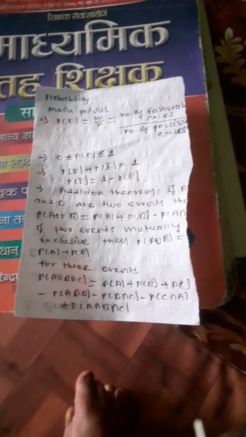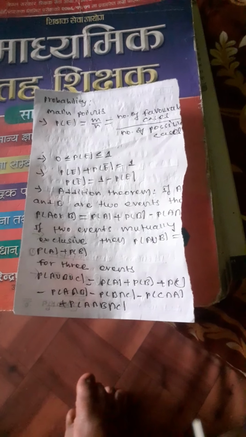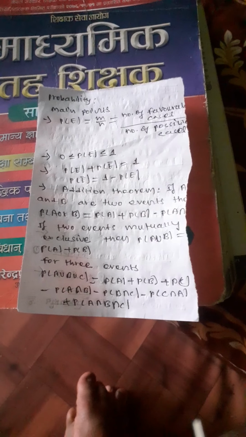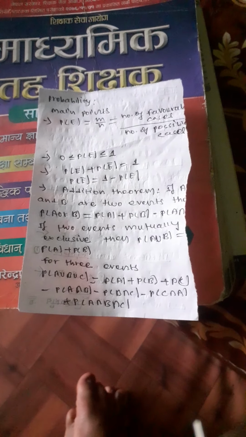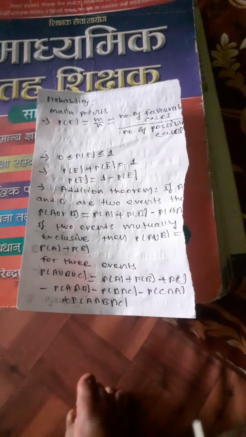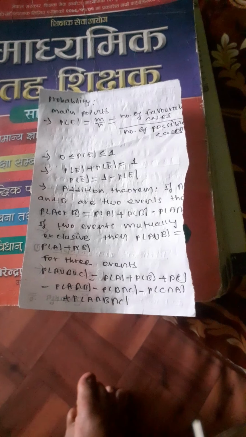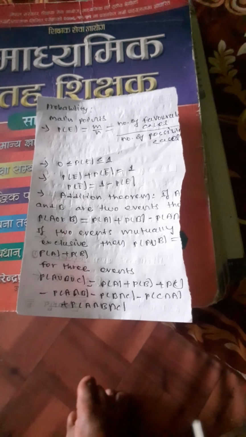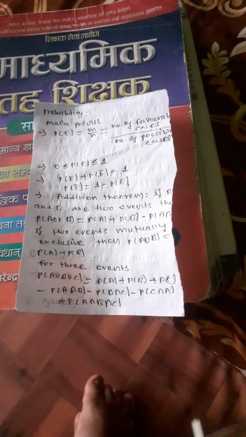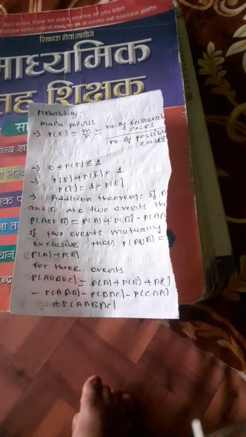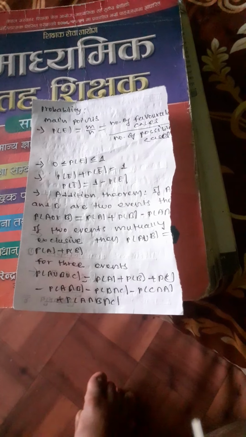And next, addition rule. If A and B are two events, then probability of A or B is equal to probability of A plus probability of B minus probability of A intersection B. If two events are mutually exclusive, then probability of A union B is equal to probability of A plus probability of B. For three events, probability of A union B union C is equal to probability of A plus probability of B plus probability of C minus probability of A intersection B minus probability of B intersection C minus probability of C intersection A plus probability of A intersection B intersection C.